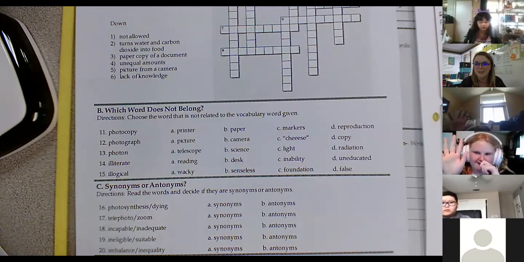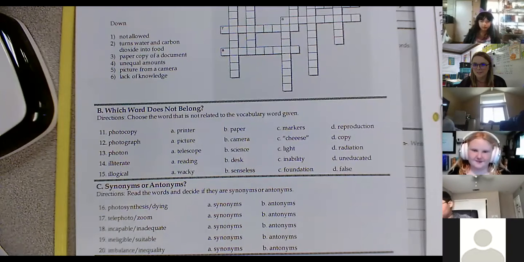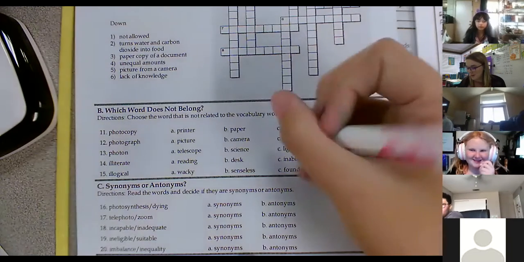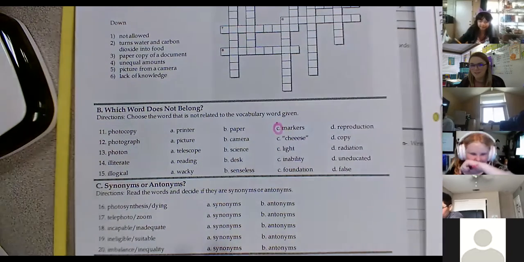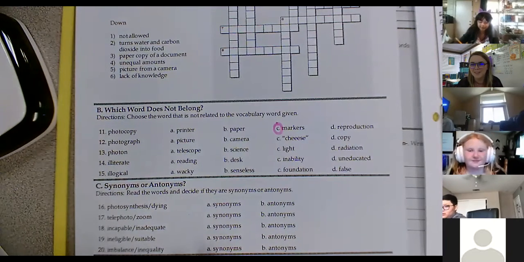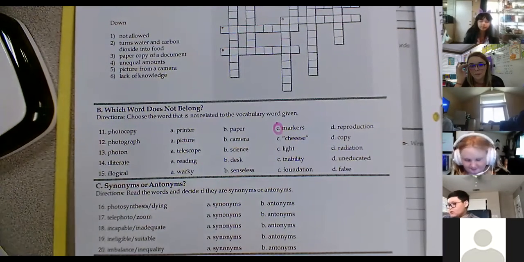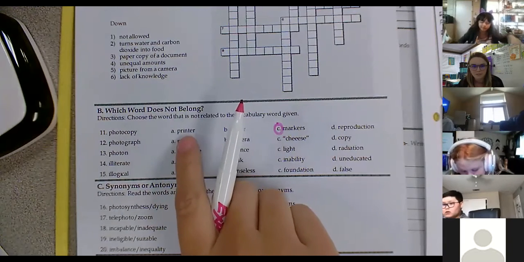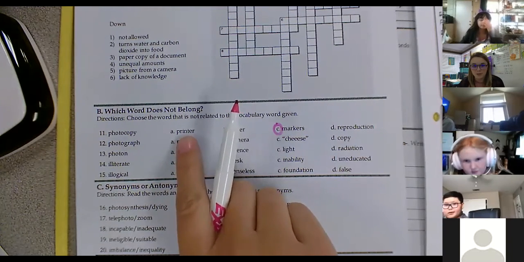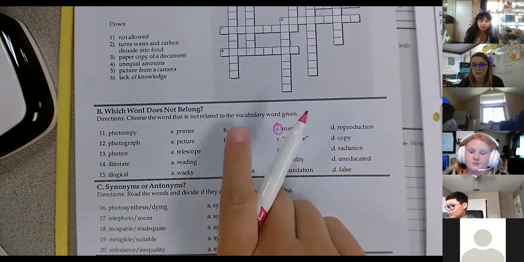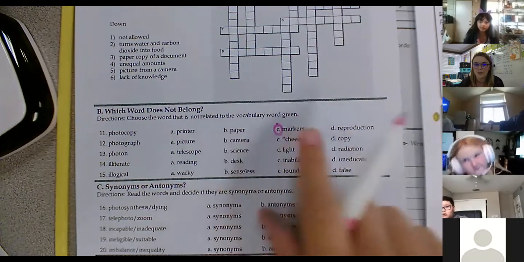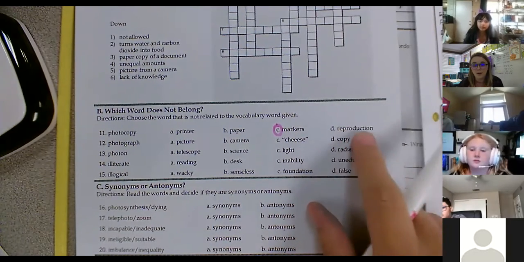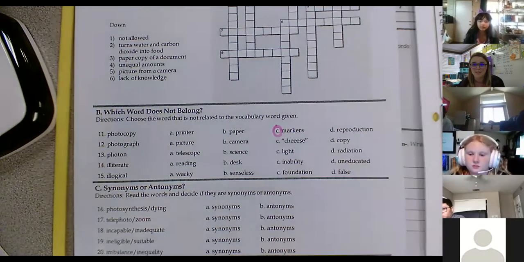Let's see, McKenna, what do you think? Markers? You are absolutely right. Markers does not belong. It has nothing to do with a photocopy. Printer, in order to make a photocopy, you need a printer. You do need paper because it prints on paper. And a photocopy can also be called a reproduction. You made it again.